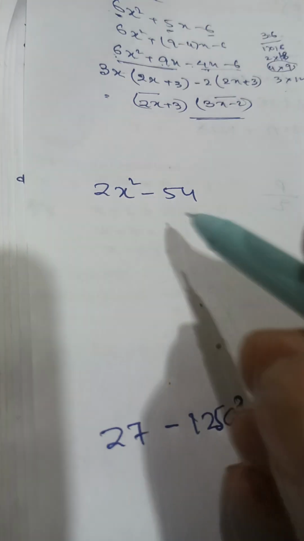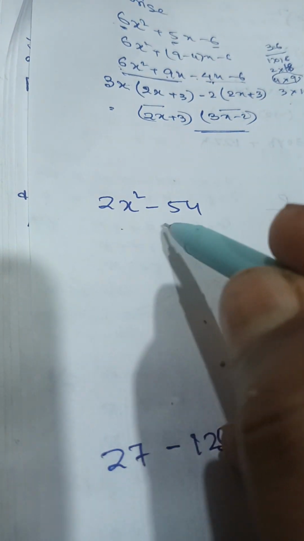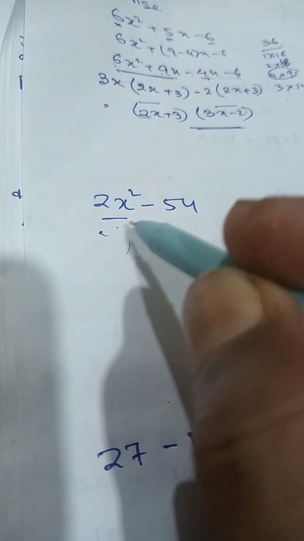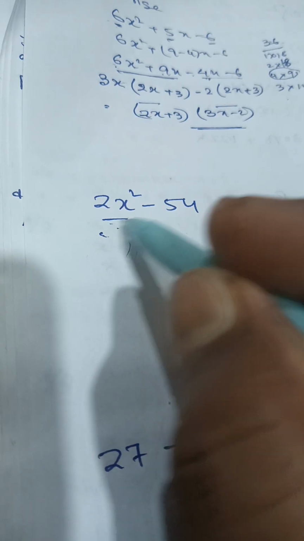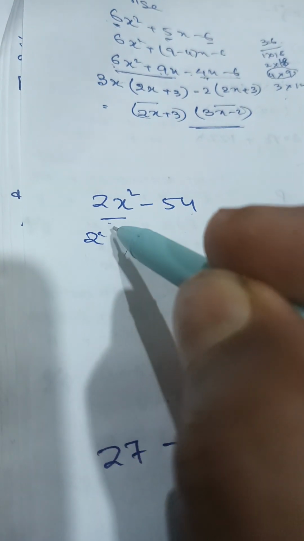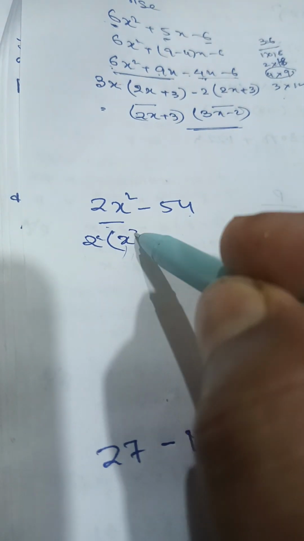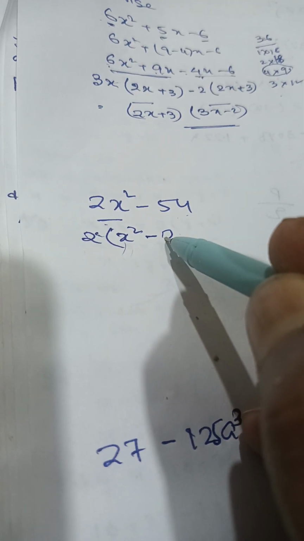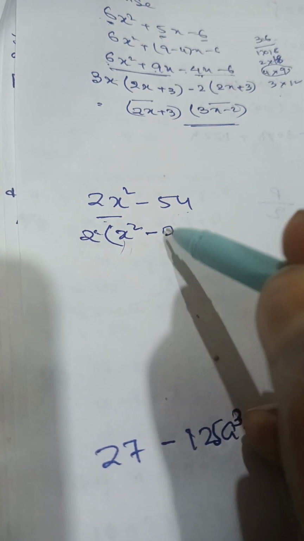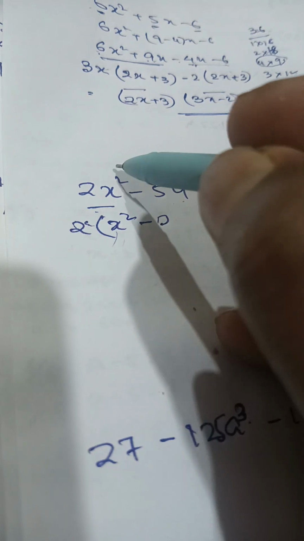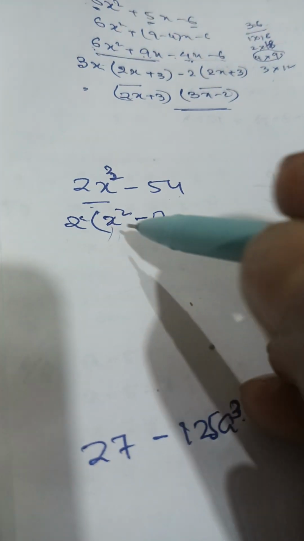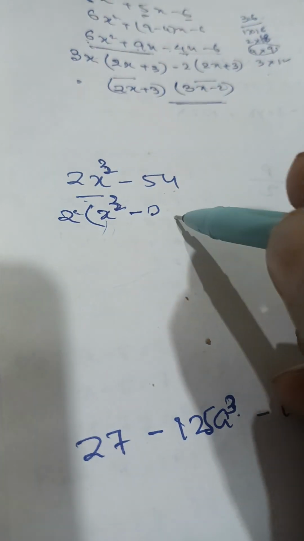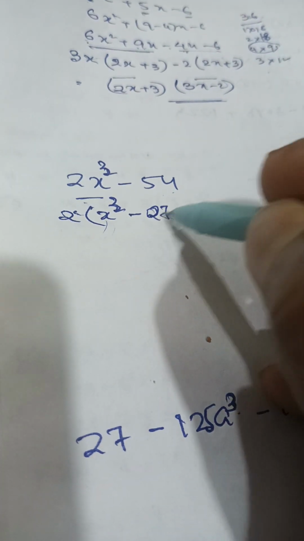Okay, so another question, a very easy one. 2x square minus 54. So you see we are unable to make it a whole square. So first you take common between these two. 2 is common. After taking 2 common, it will be x square, and here you can write... Sorry, here some problem is there. It should be cube. Okay, so taking 2 common, it will be x cube minus 27.